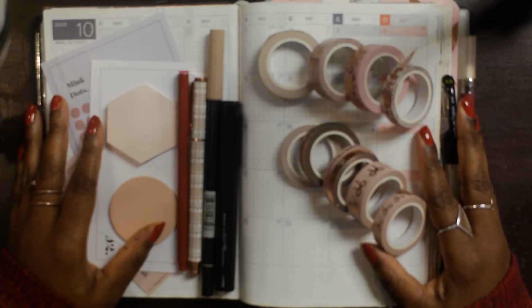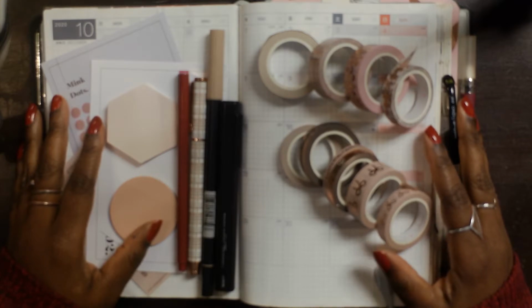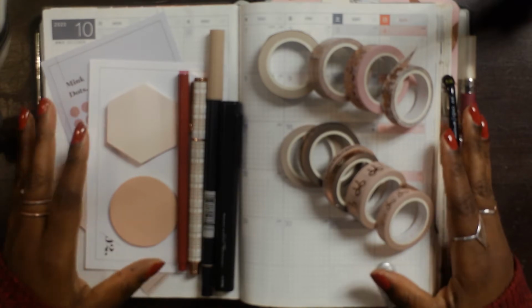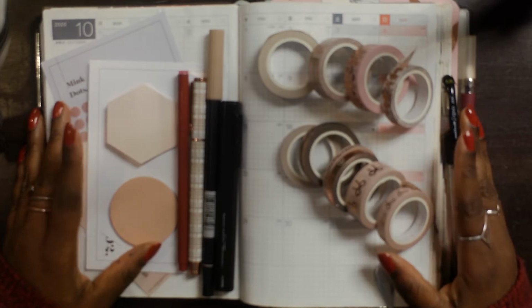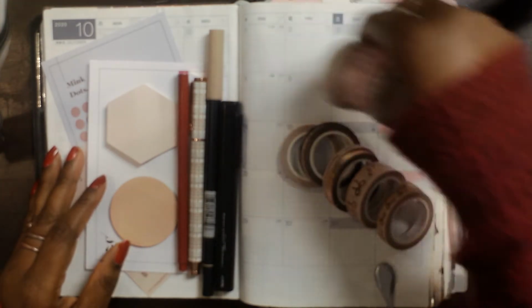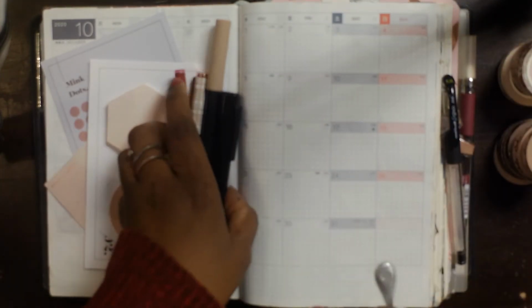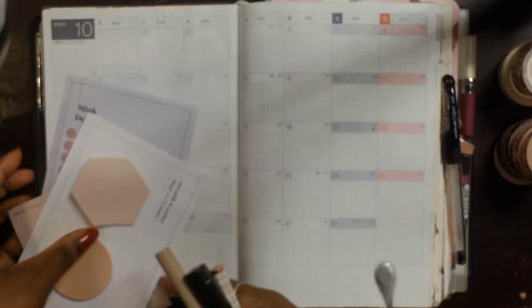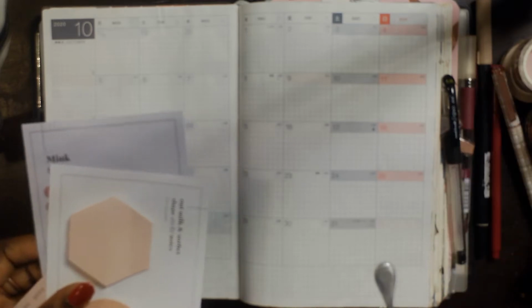This is a functional planner video where I will show you how I set up my monthly spread, my project management spread, and my weekly spread. So I hope you will join me for this setup, which I will do for you. My monthly spread, and I'm just putting some of my supplies to the side as I begin to work this through. My monthly spread is fairly simple.